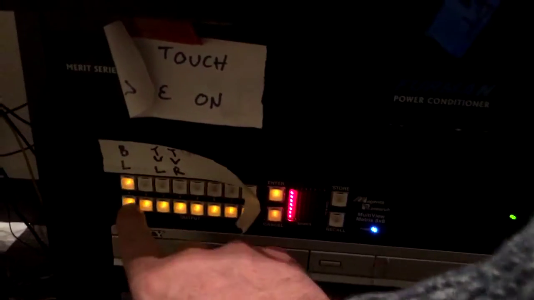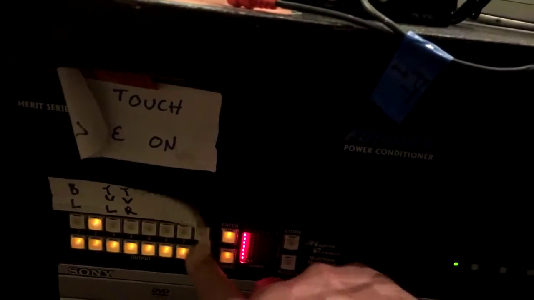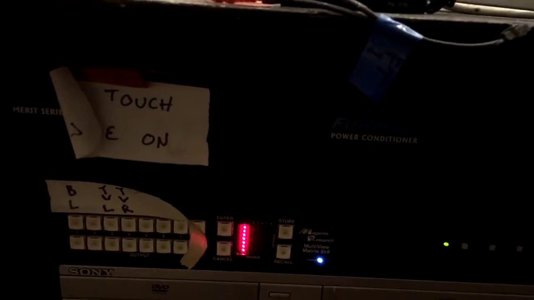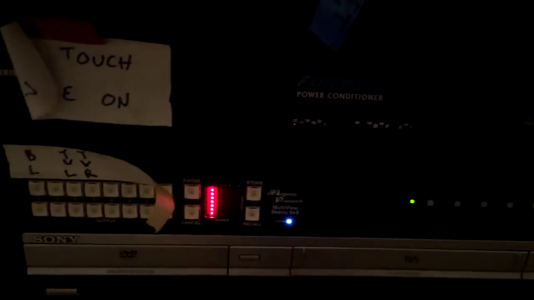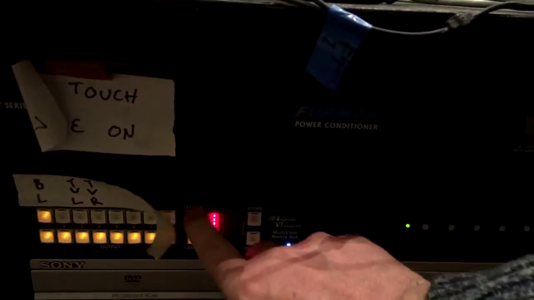So right now 1 is going to all the outputs and right now 2 is going nowhere. If I want to change it so 2 goes everywhere, I press all the outputs and then press enter. And now 2 is going everywhere. I'm going to switch it back. Oops. There we go.